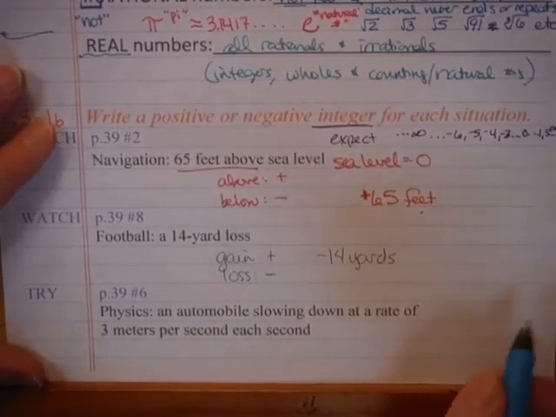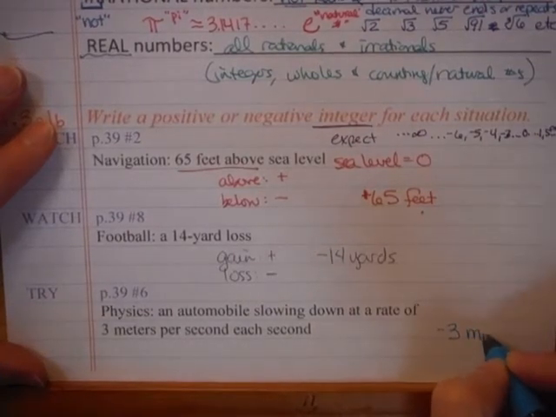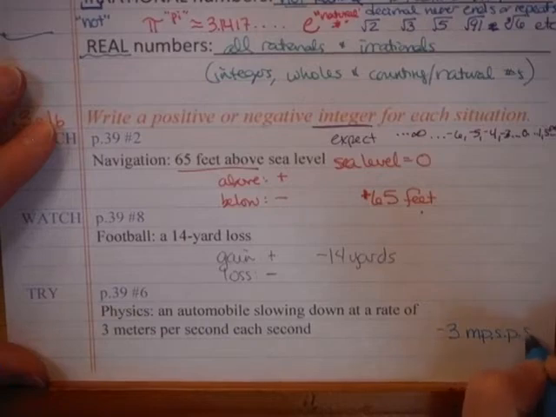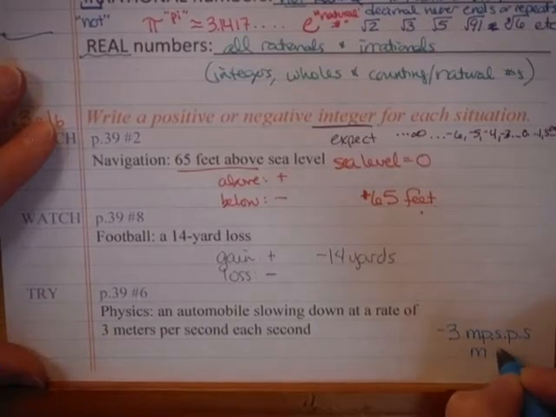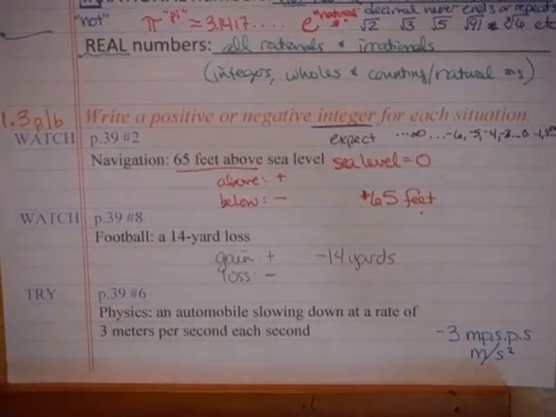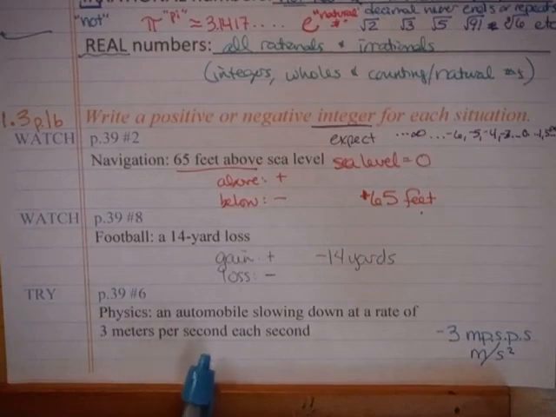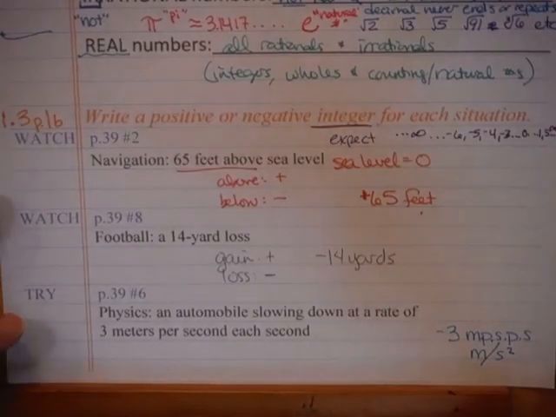Okay, and the answer that you get should be negative 3 meters per second, which can also be written as meters per second squared. Per is another way to use a fraction or a slash bar there. And in fact, that's where we get that word percent. It's per 100. So that's where we can put percent numbers over 100 as a fraction and reduce it.